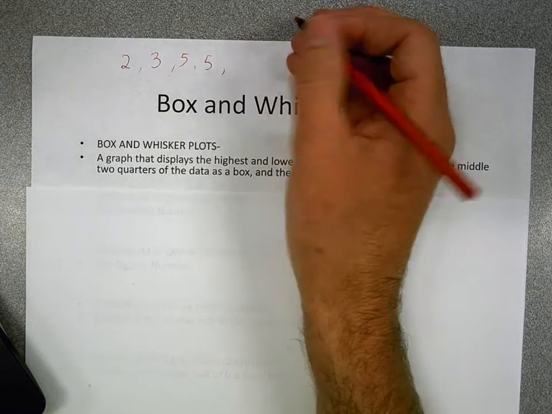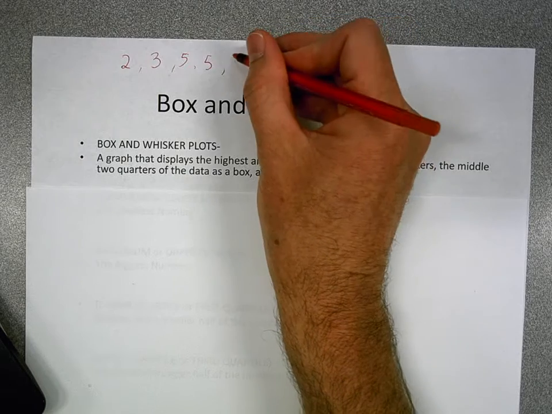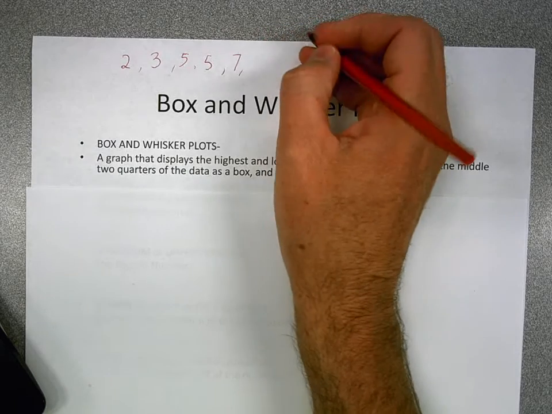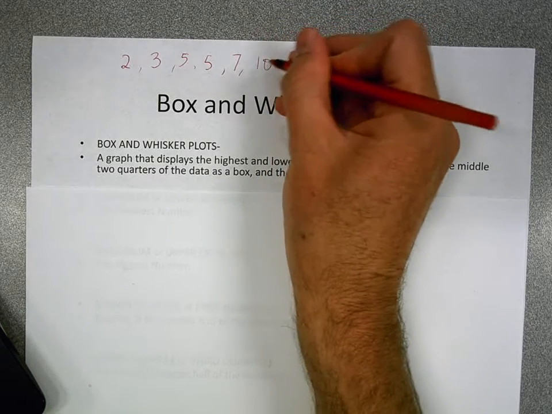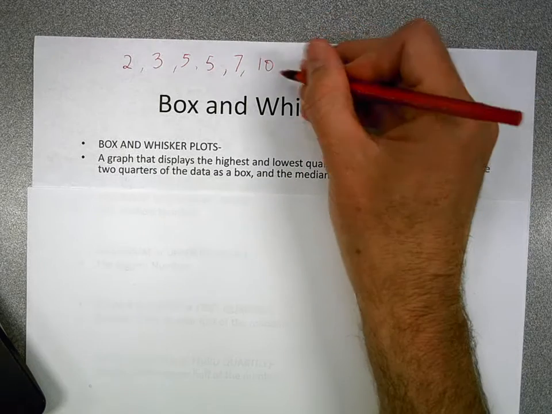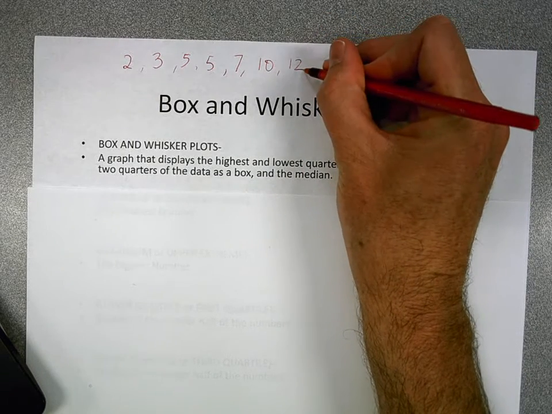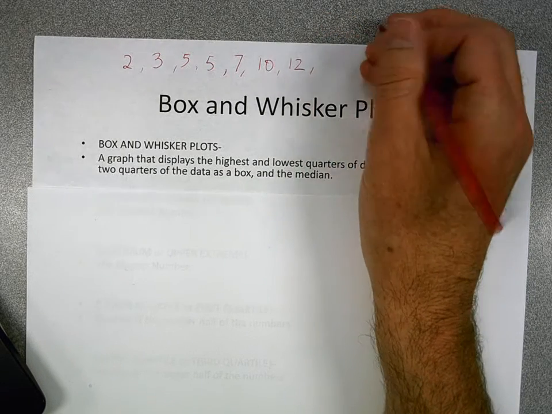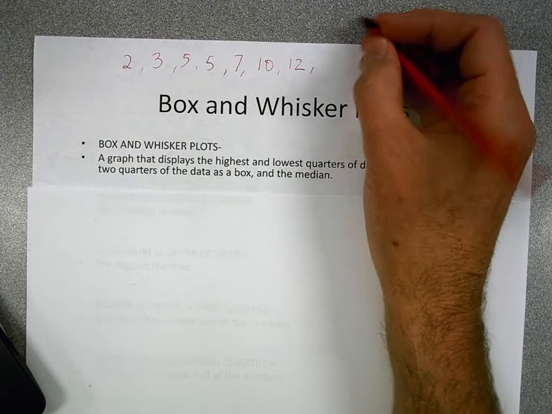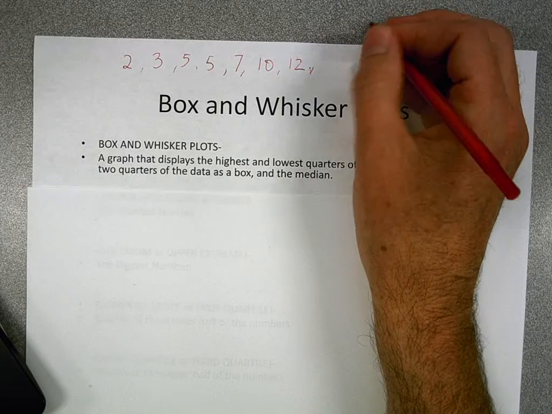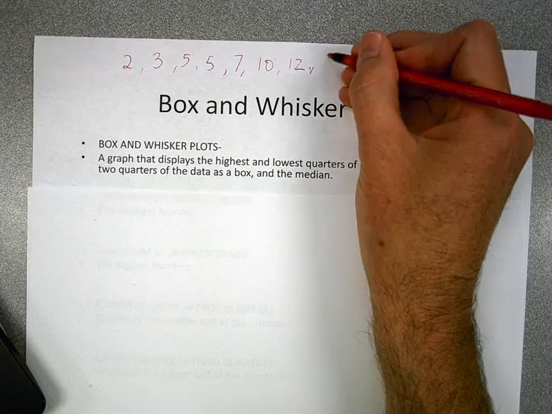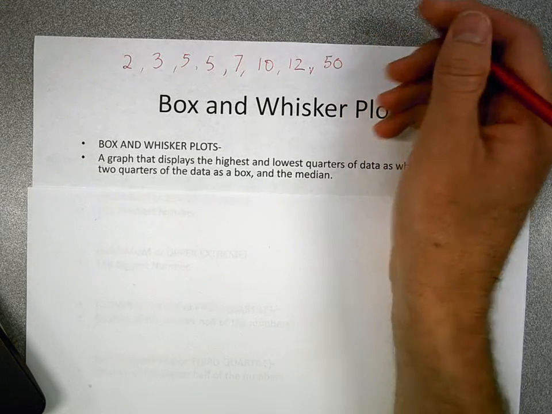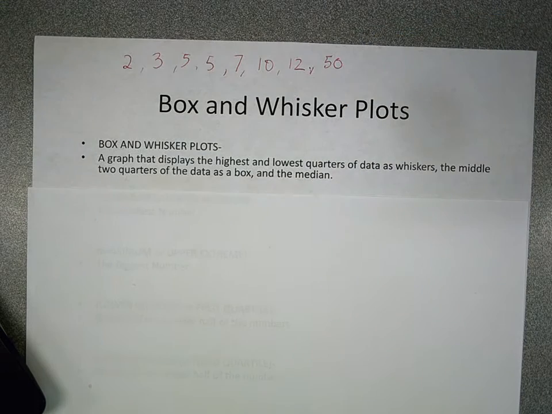The next person ordered 7 songs. The next person ordered 10 songs. The next person ordered 12 songs. And the very last person is a song junkie, who ordered 50 songs. 50 songs. Okay?